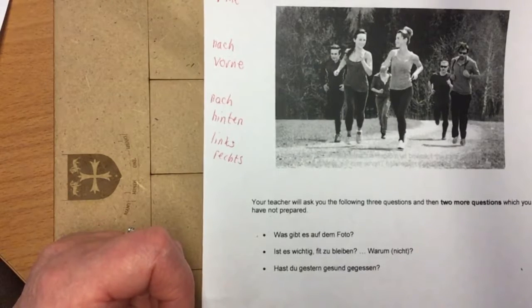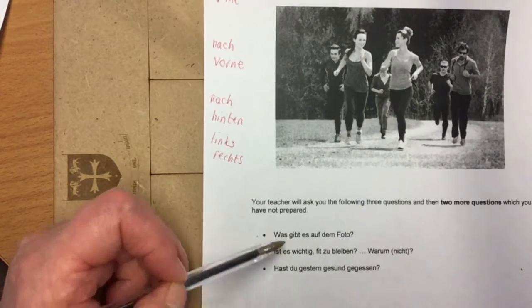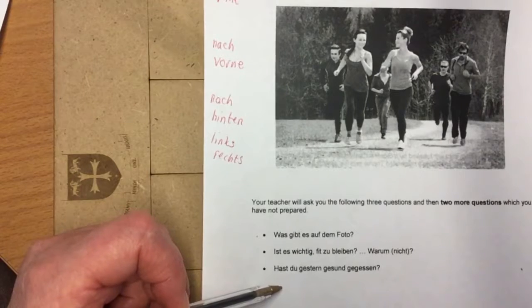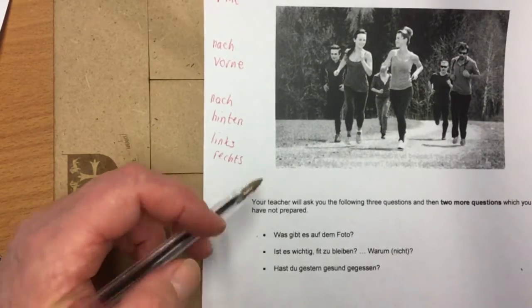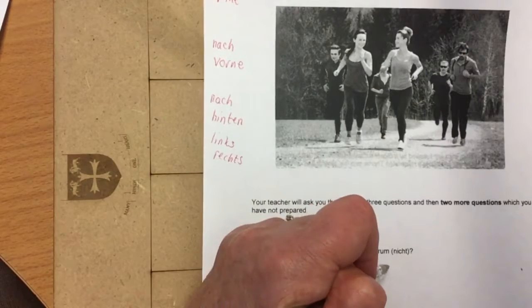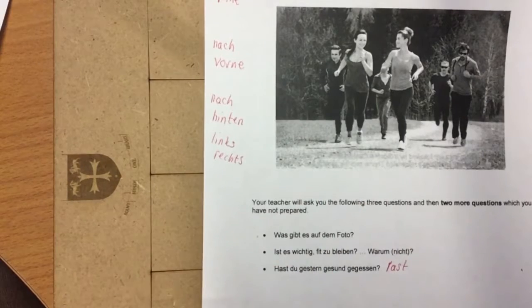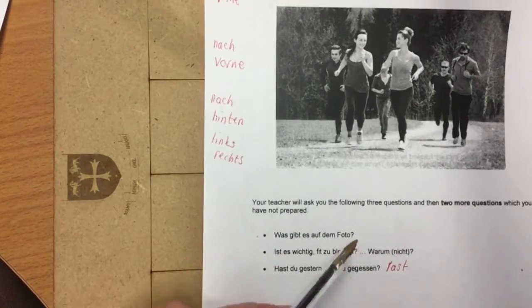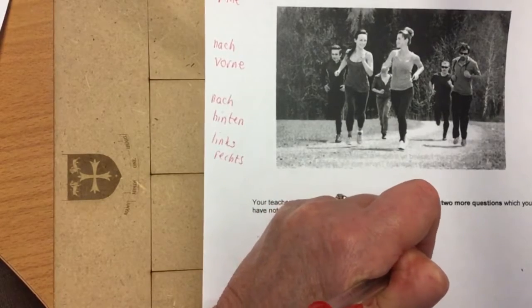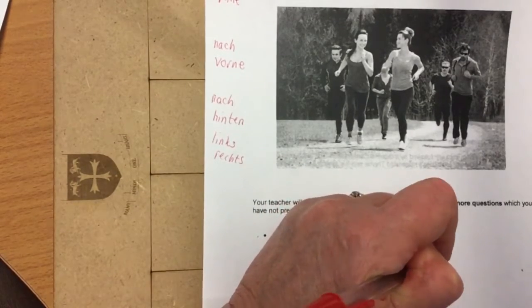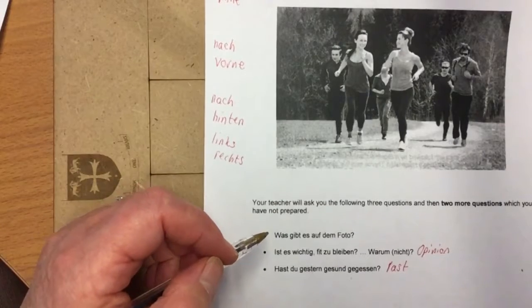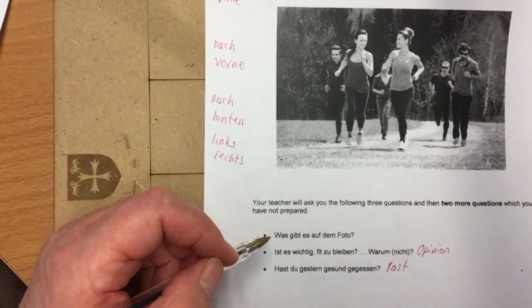Okay, there is normally one of those questions which is going to ask for a different tense. So while I'm preparing, I would write past. You have to answer in the past tense. Okay, past tense there. That's where you're going to get your opinion.